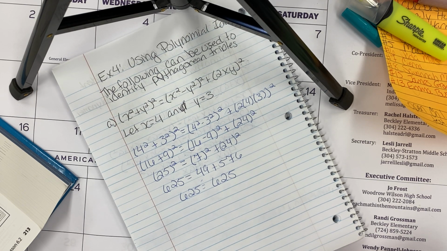With that being said, that is the end of section 2 for chapter 6.